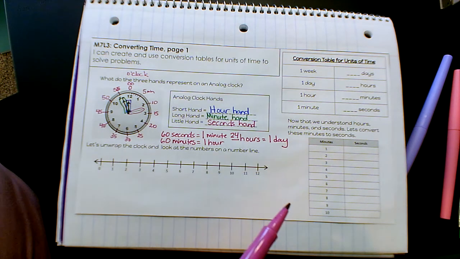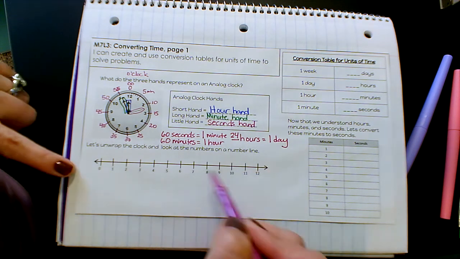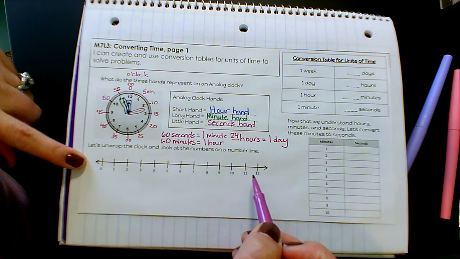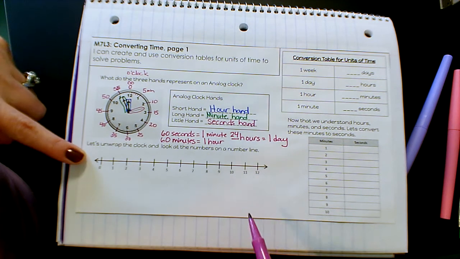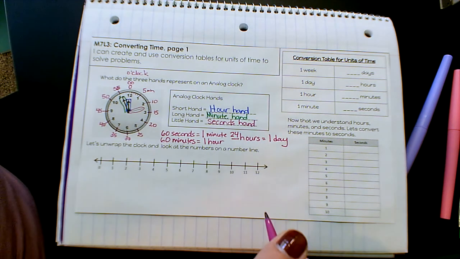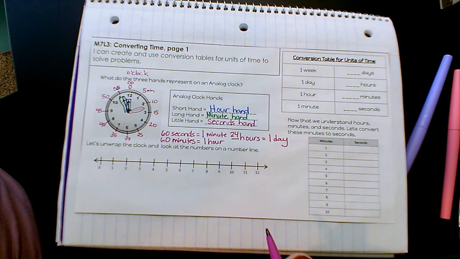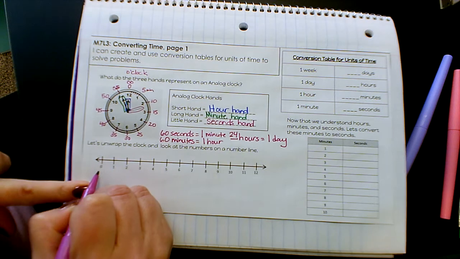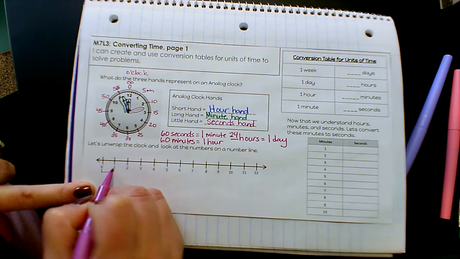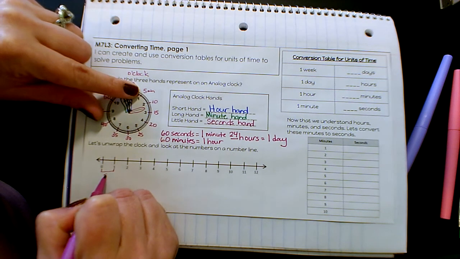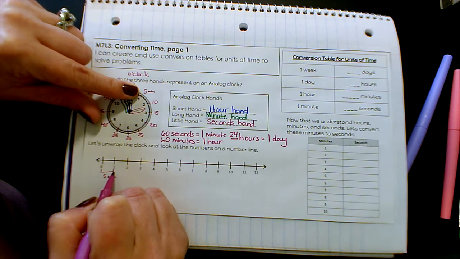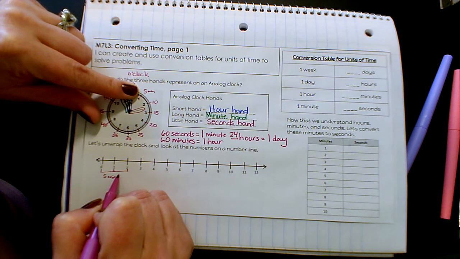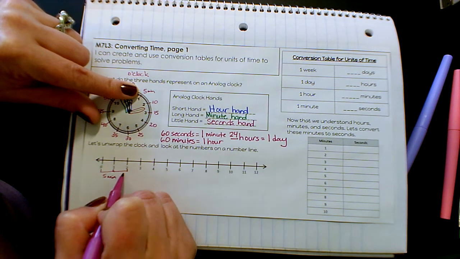Remember that some of you did this in 3rd grade when you unwrapped that clock. It says, we can use the number line to help us determine the number of minutes in 1 hour. How many minutes are in 1 hour? Well, I know if I go from 0 to 1, that was 5 minutes, right? Then 1 to 2 is another 5 minutes, right?